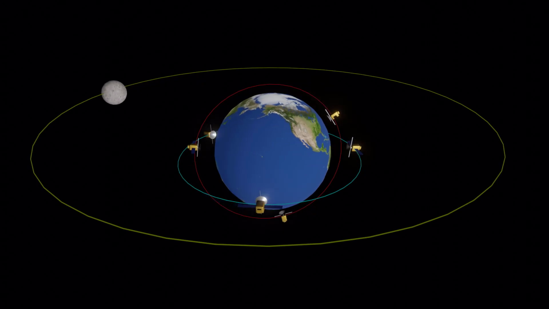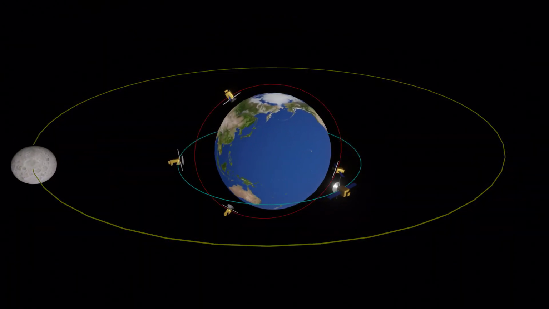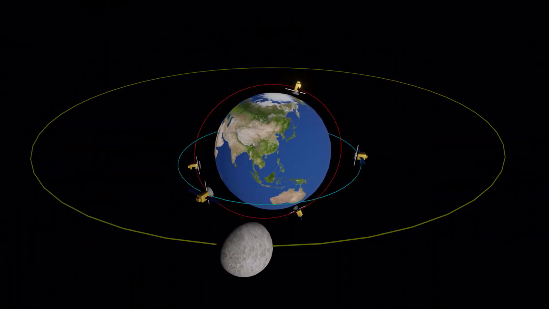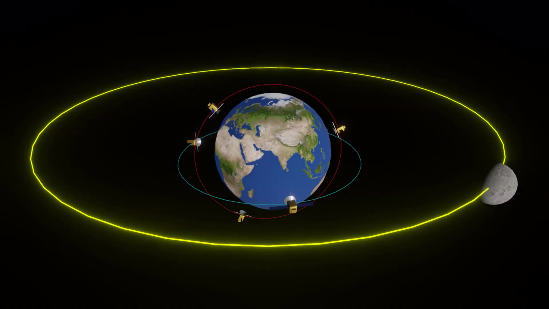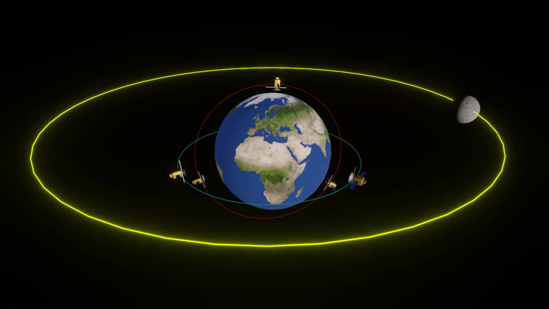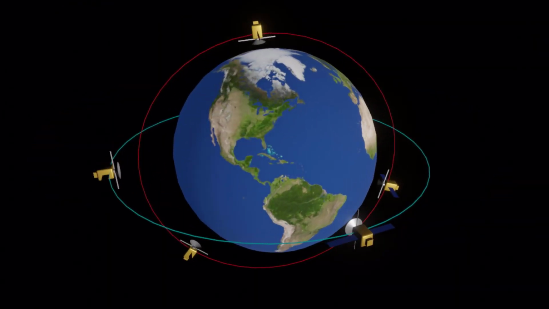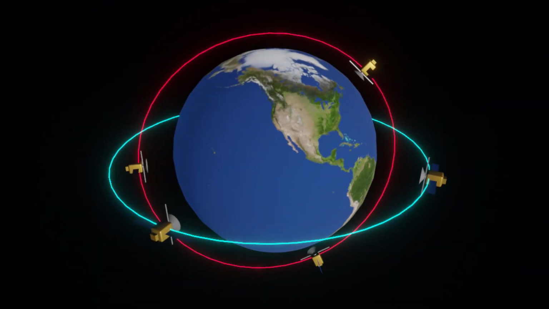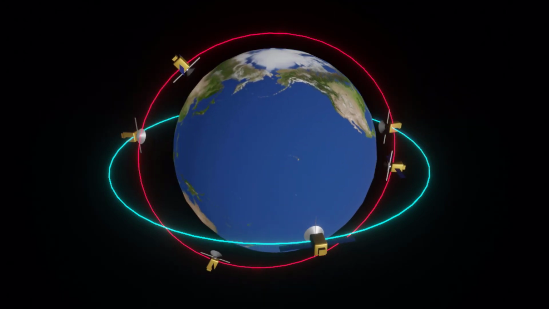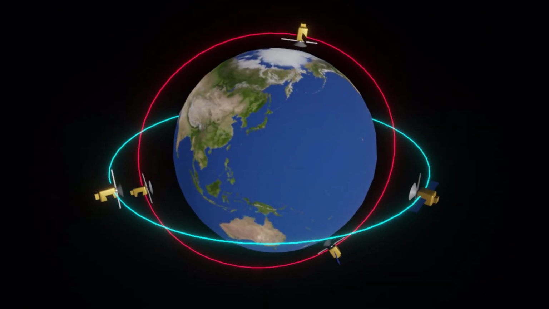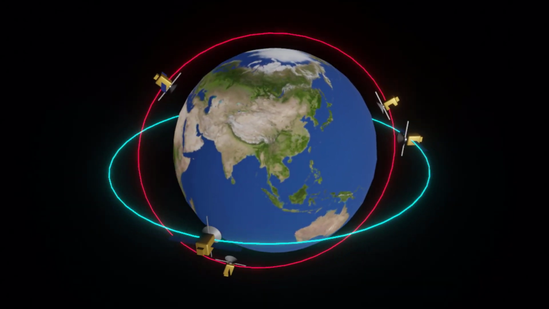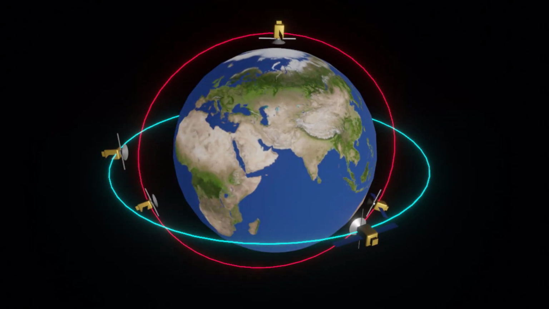There are two types of satellites, natural satellites and artificial satellites. Natural satellites are moons that orbit planets, such as the moon that orbits the Earth. Artificial satellites, on the other hand, are man-made machines that orbit the Earth. In this presentation, we will focus on artificial satellites.